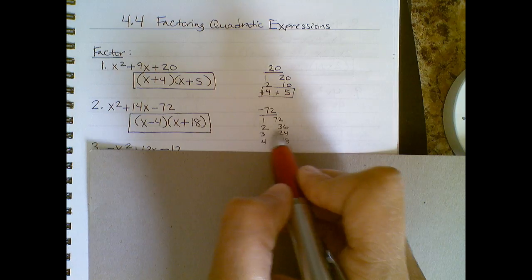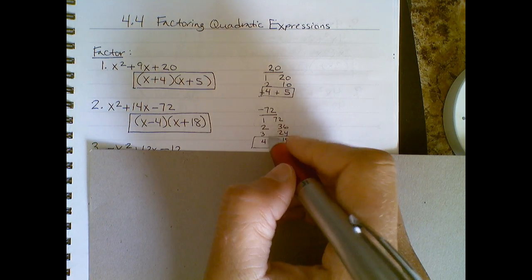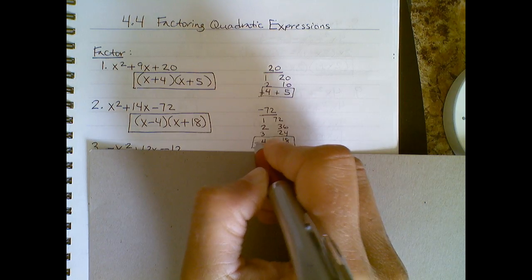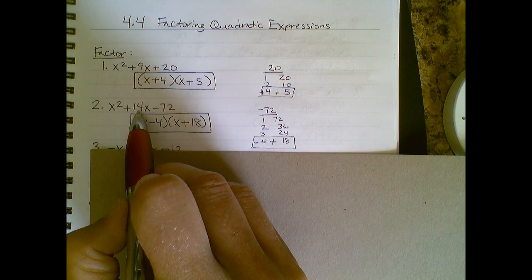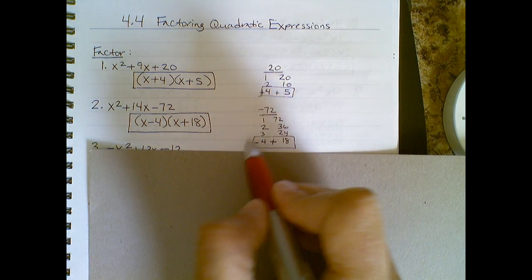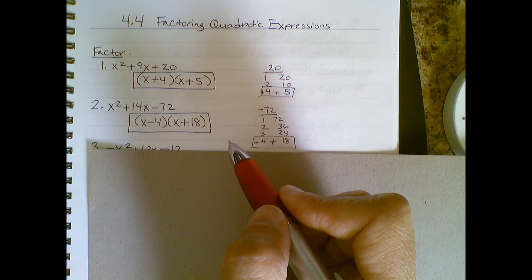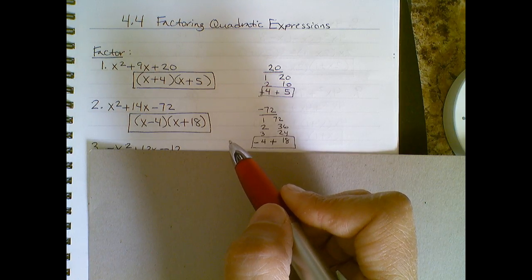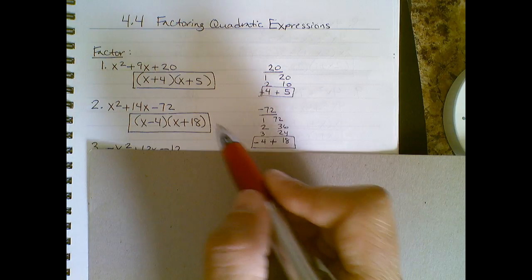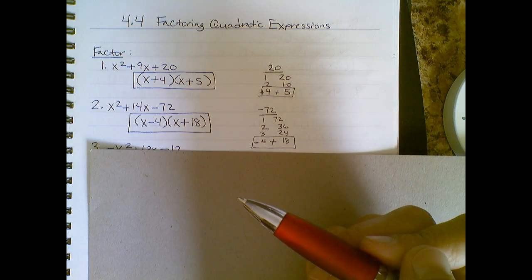So I go through my combinations, and I notice this last one that I have, that if my 18 is positive, my 4 is negative, it adds up to 14, but it multiplies to negative 72. So that's my combination that I'm going to throw in. Now, if I would have put x plus 18 and then x minus 4, that's still going to be correct. Just make sure that my 18 has to be positive and my 4 has to be negative.